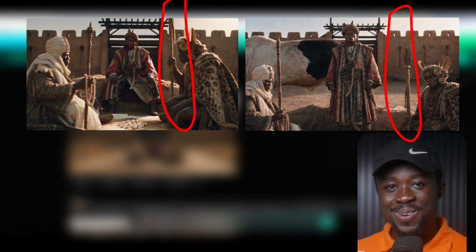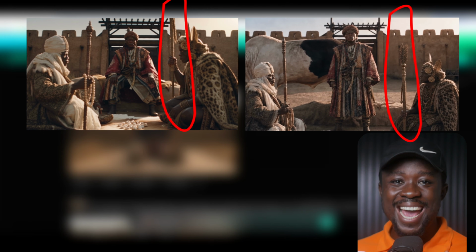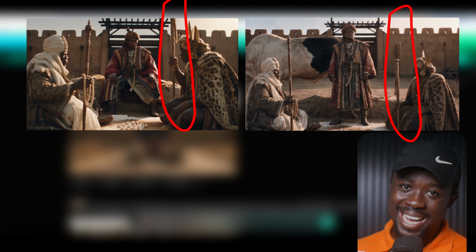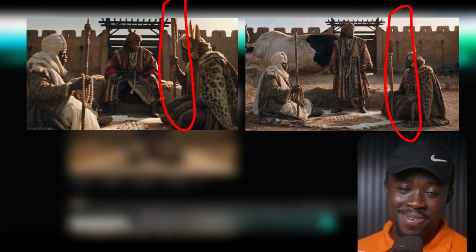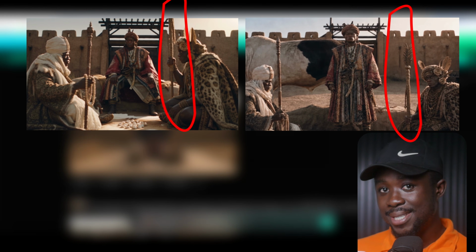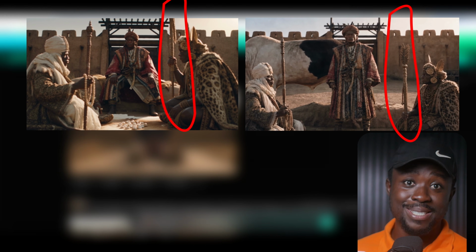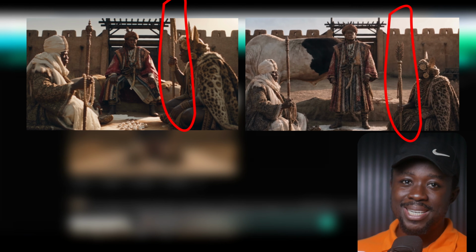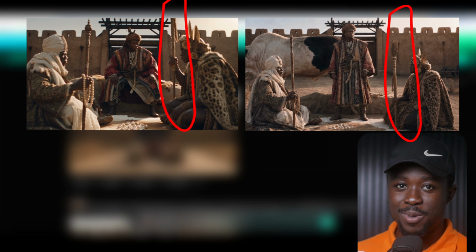At the end, the only noticeable thing I wasn't comfortable with in this film was the change in the staff. So if you look closely, the way the staff looks at the end and the way it looks at this particular area are totally different. But hey, once again, this is not the model's problem. This is my problem. I just wanted to get this video out to you guys as soon as possible so that you know that AI filmmaking has just changed forever.